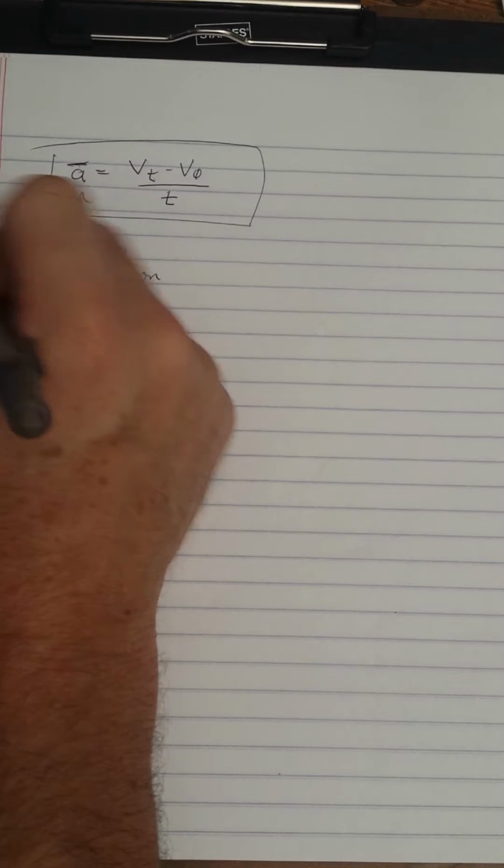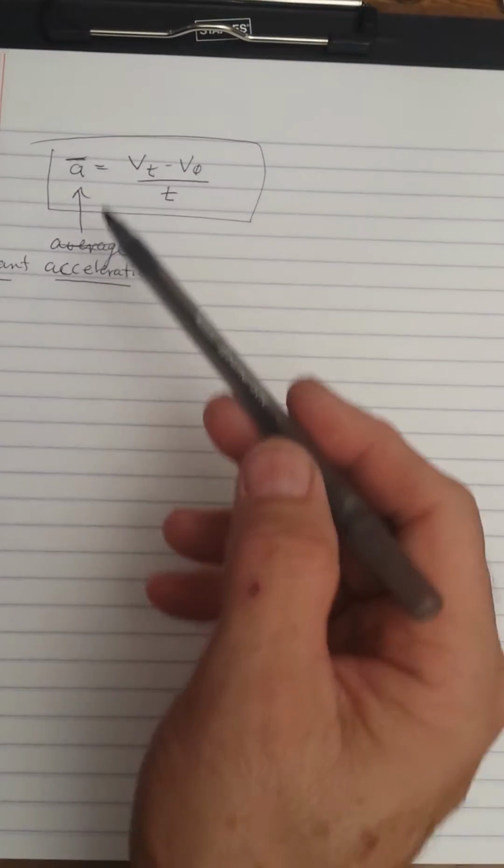Once again, we will use this for problems that say constant acceleration of, and then give us a number, or even just say acceleration of, and give us a number. So in that case, if we're looking at what's going on with the velocities, we'll get to that in a minute, and the acceleration, this will be the formula.